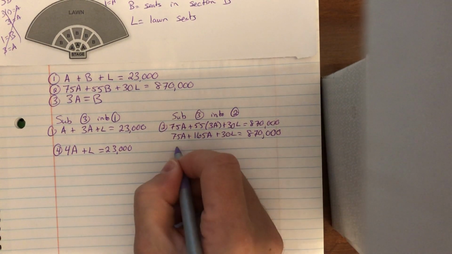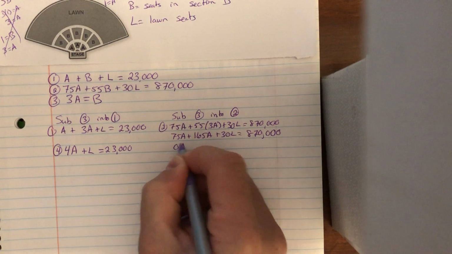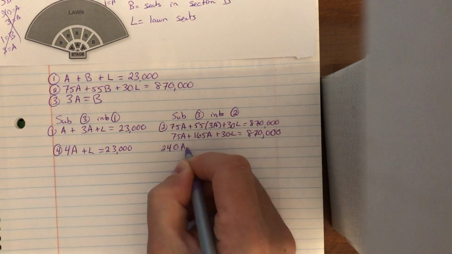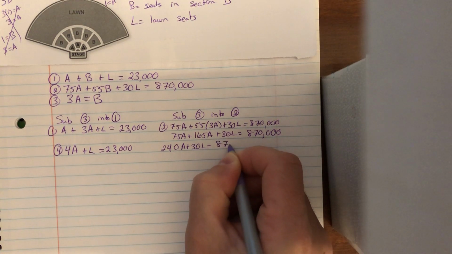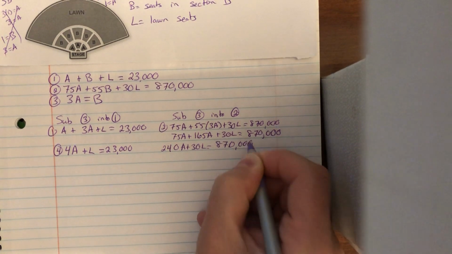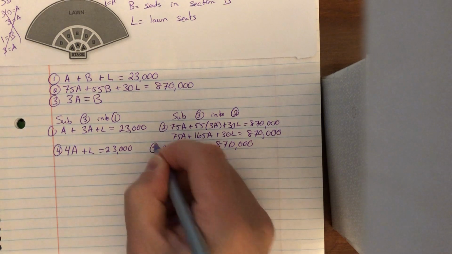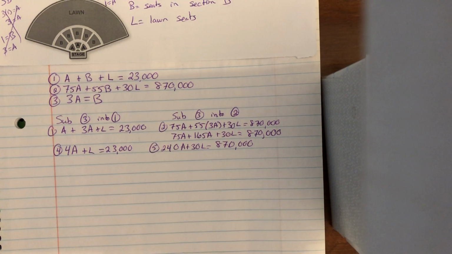We combine like terms, so this is our new equation 5.